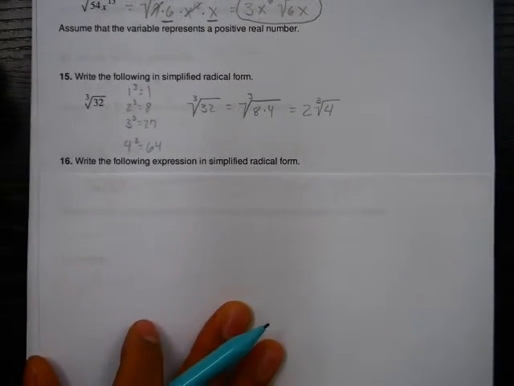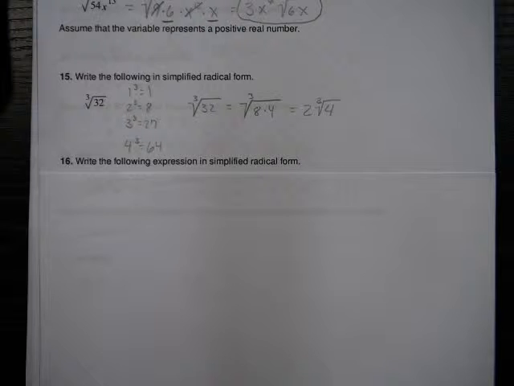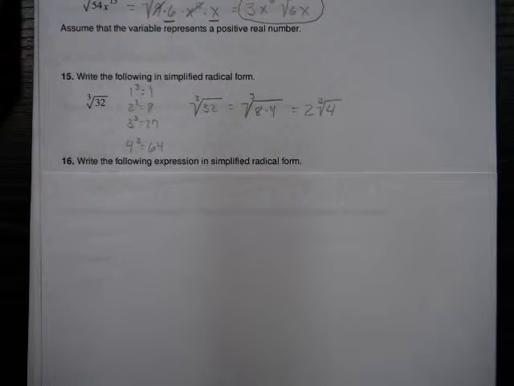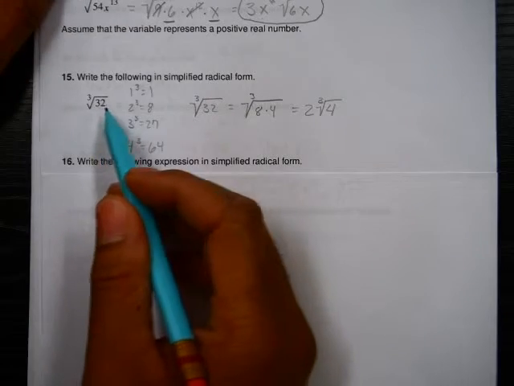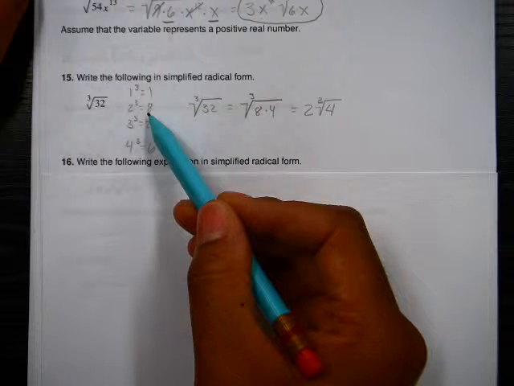Alright, now number 15, it says write the following in simplified radical form. Now we're dealing with a higher radical, a higher root. So it wants us to simplify the cube root of 32. So one thing I started doing is I would write my perfect cubes until I get a number that's bigger than what's up under my radical. So in this case, 32. So 1 to the 3rd power is 1. 2 to the 3rd power is 8.